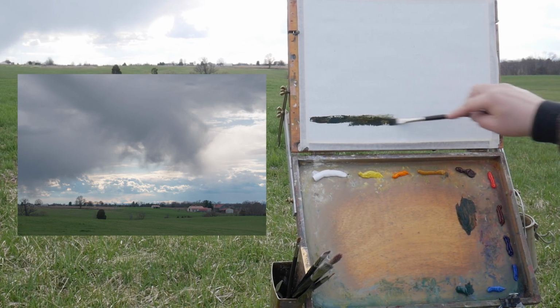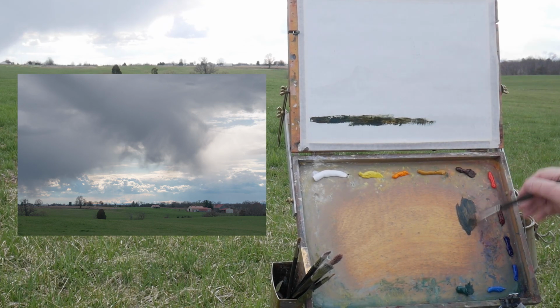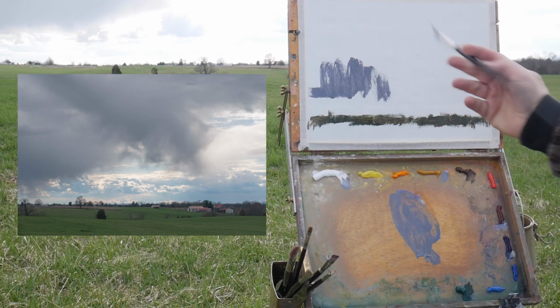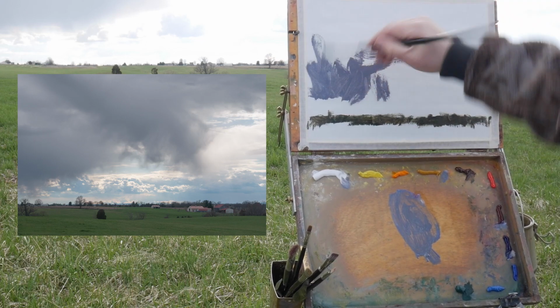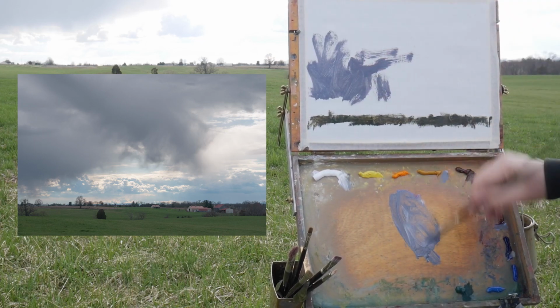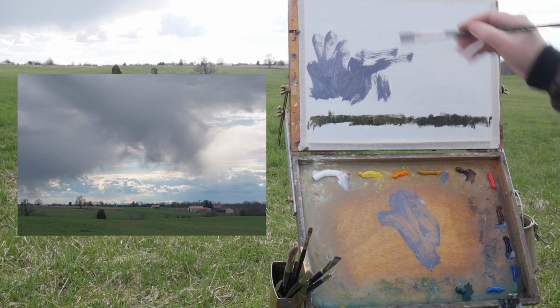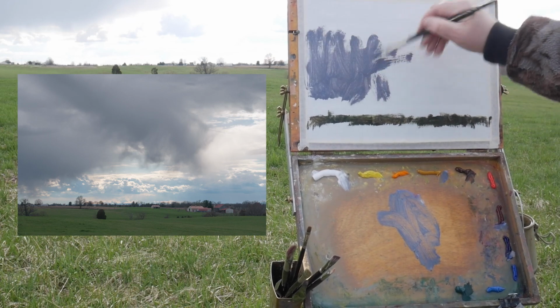So I'm going to get those in there, and then I can use those values to gauge the values of the clouds from. And here I'm blocking in just an approximate color. This color is probably a little bit too dark, but it gives me something to start with.